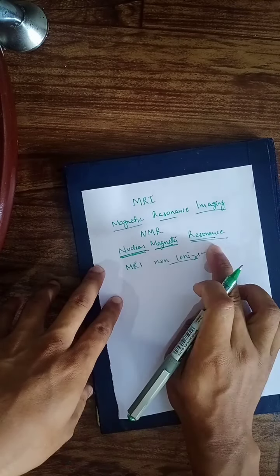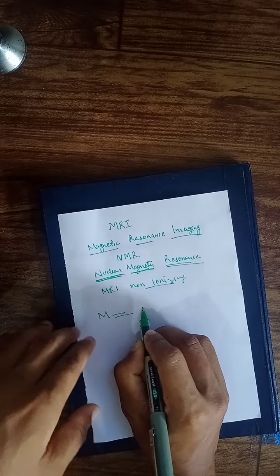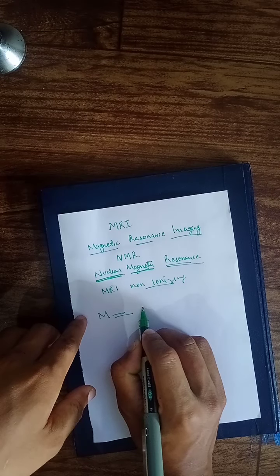So here the word magnetic represents magnet. The word itself is explaining it. So here we are using magnets, and magnets means a magnetic field. A magnetic field will be used over here.